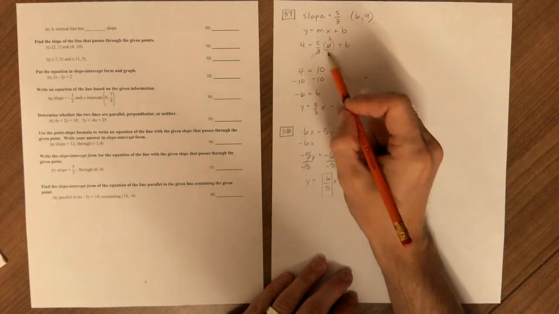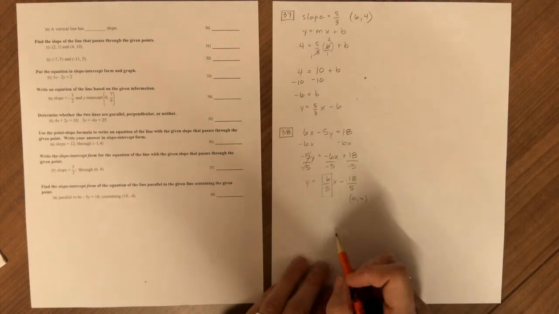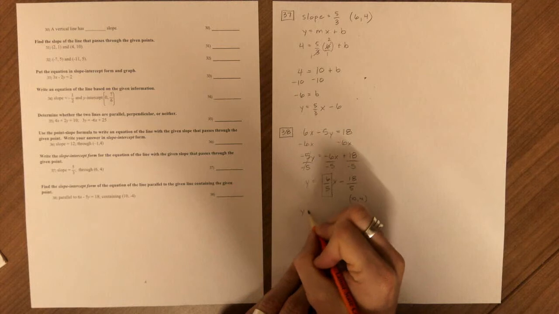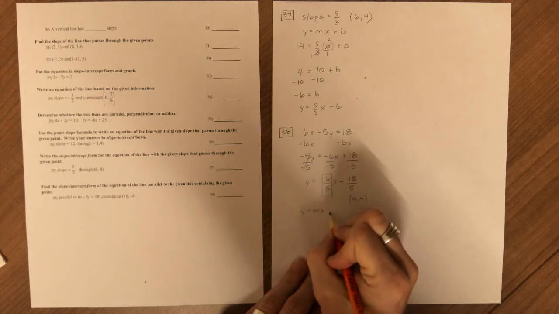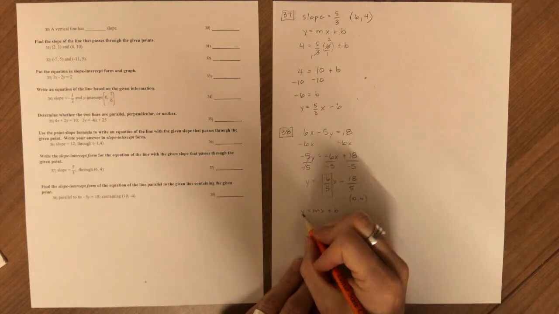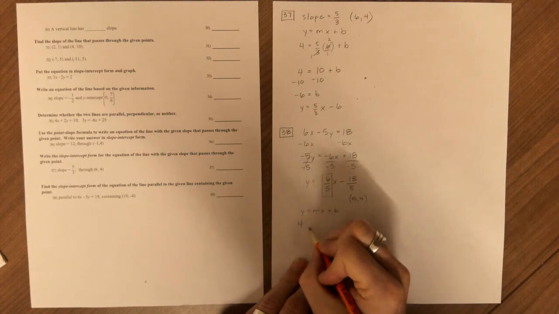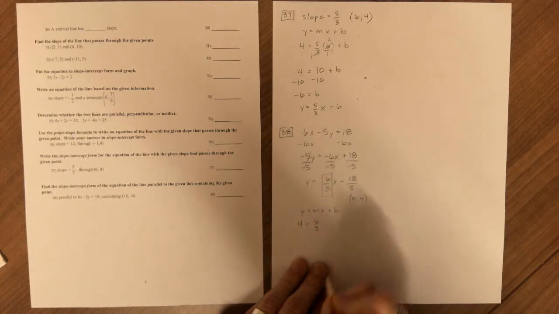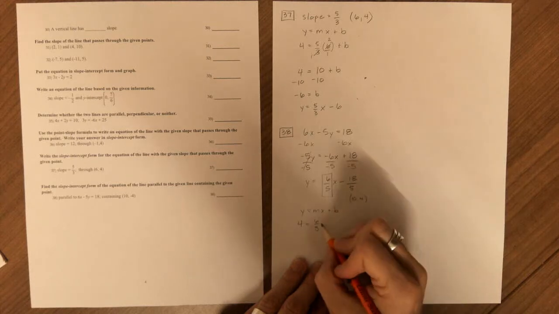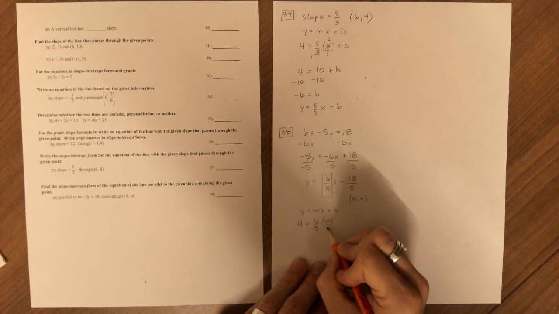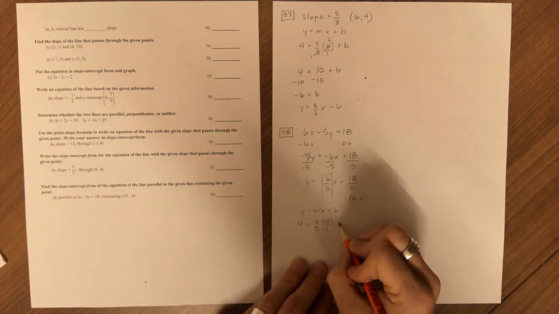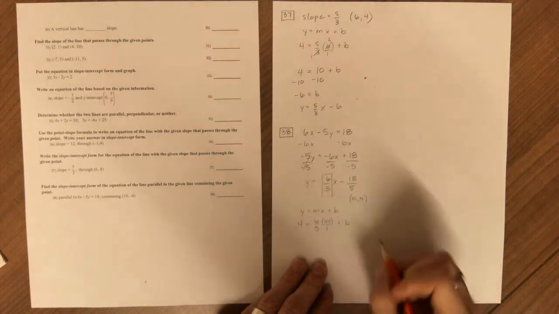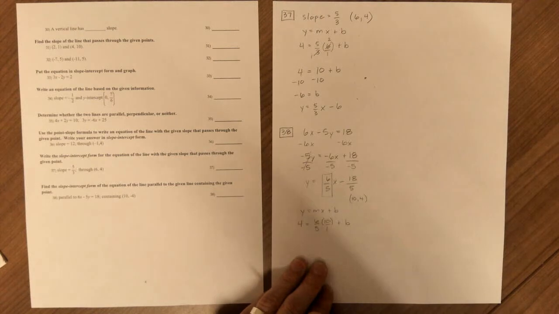I'm going to do it the same way I did this one. Okay, so we're looking for this y equals mx plus b, right? So our y is 4. Our m is 6 over 5. Our x is 10. Put this over 1 because we're going to do some multiplying, but it's plus b. We don't know b yet. That's the only thing left we have to figure out.